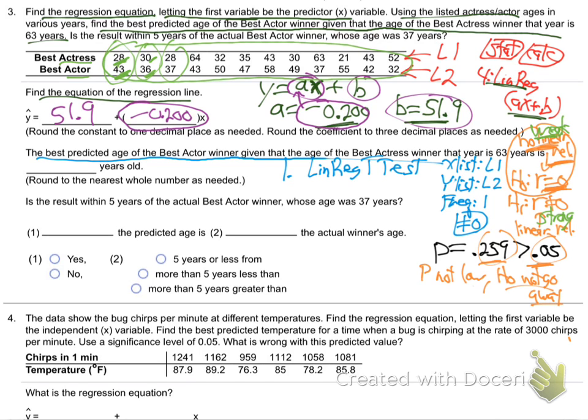The evidence is weak. The p-value is high. It's not low. It's greater than 0.05. P is not low. The H0 does not go away. We keep H0. Evidence is weak. There's no linear relationship. We do not believe that the age of the actress allows you to predict the age of the actor. It's just not true. There's not strong evidence of a linear relationship there, right?